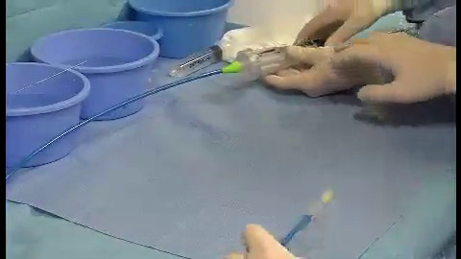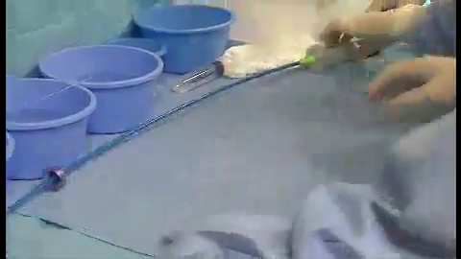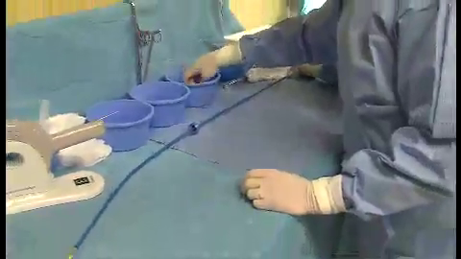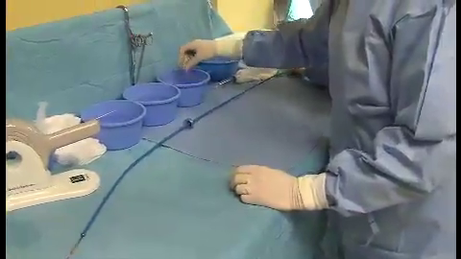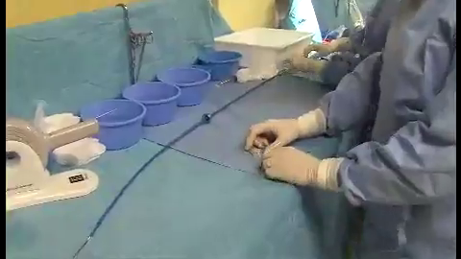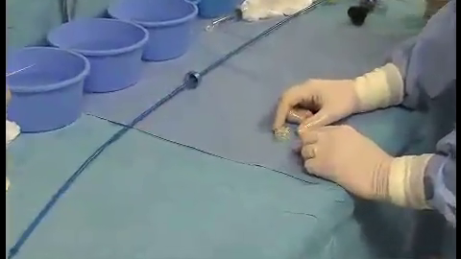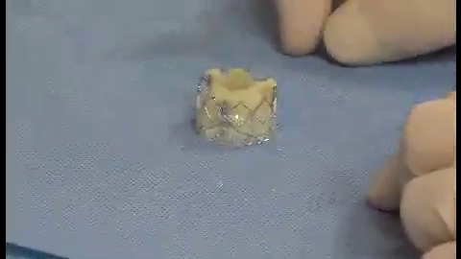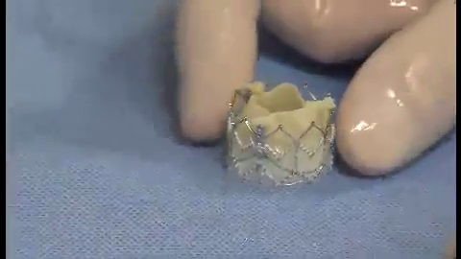Okay, so let's move. Roberta, can you show the valve here? Or I can do that. Okay. Can you zoom on my hands here? Yeah, that's nice. Okay. So that's the Sapien XT valve.